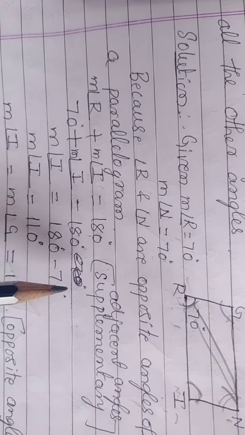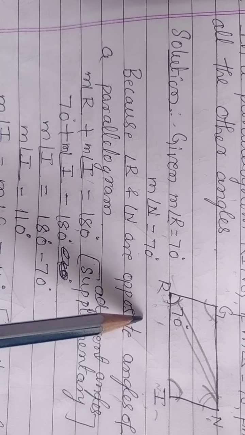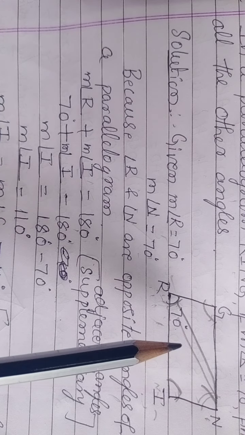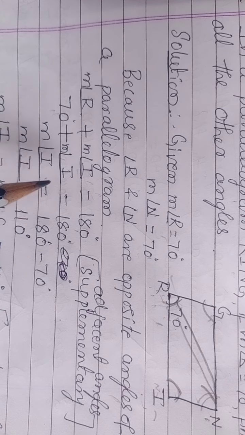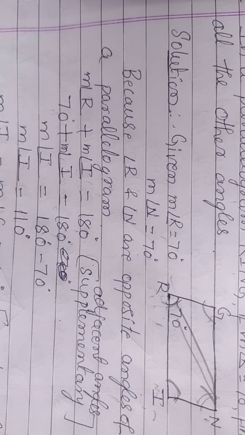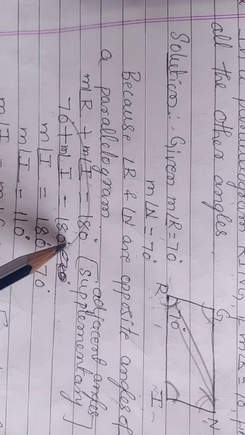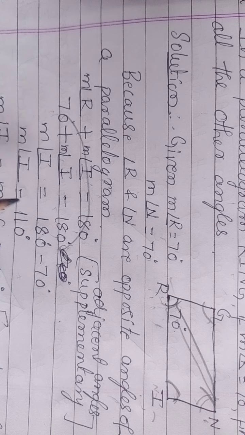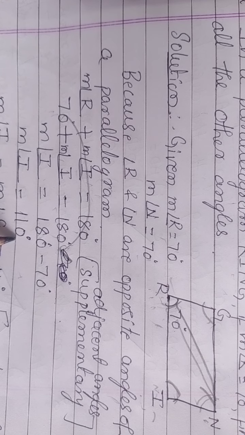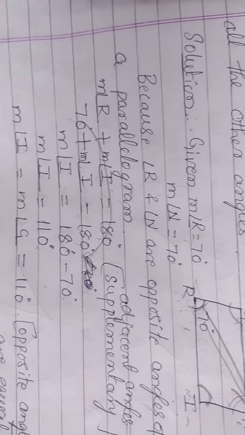Okay. So substitute the values we are having. M of R we are having how much? 70 degree. M of I we do not know, plus 70 is equal to 180 degree. Now transfer 70 to the RHS part. So it is 180 minus 70. 180 minus 70 is 110 you will be getting.